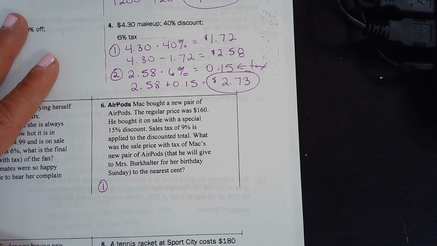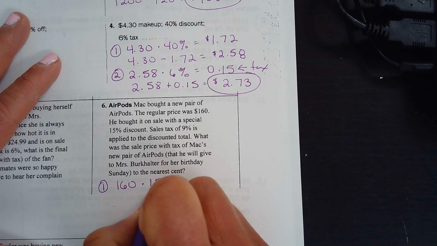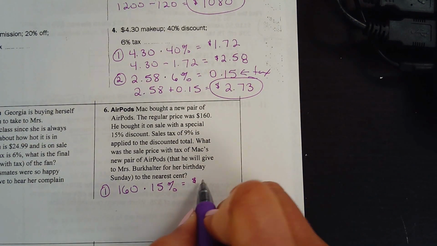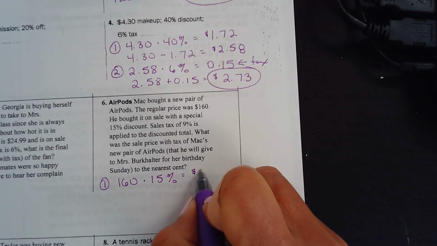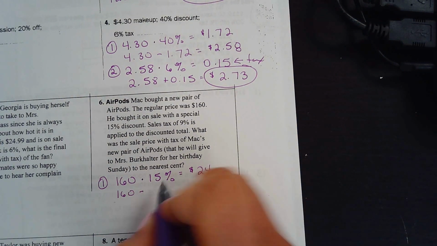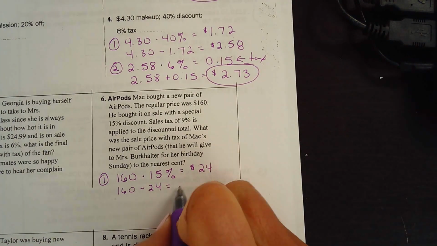Find the discount, yes. So $160 times your 15%. What did you get? $24. That's what I got. That's just the discount. That's what you're not paying. So you subtract that amount. And what do we get? $136.